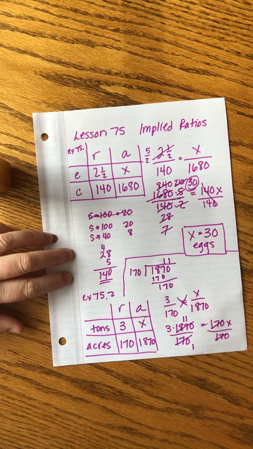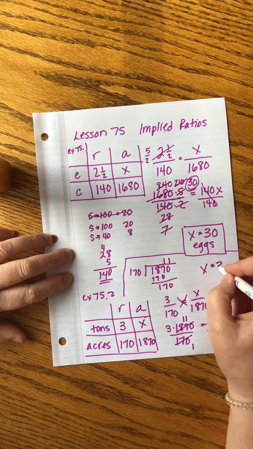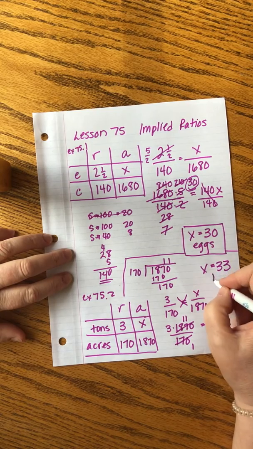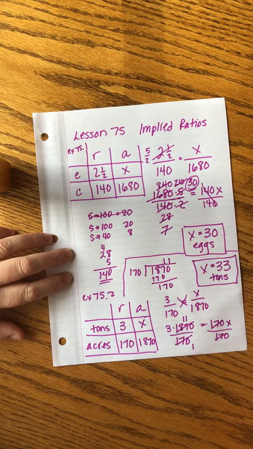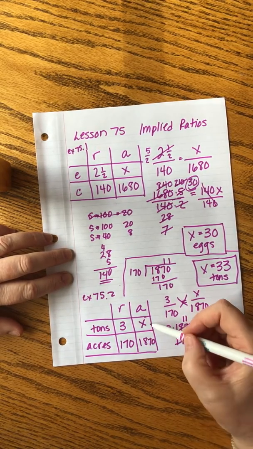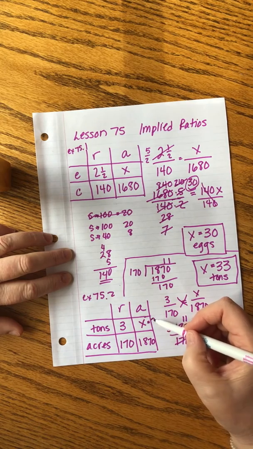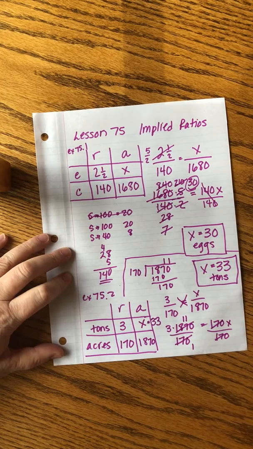Those have been canceled. So X equals 33 tons of fertilizer. The math on this one was a lot quicker to be done. I could write it right here. It's a little crowded, so I squeeze it, I write it over here as well.